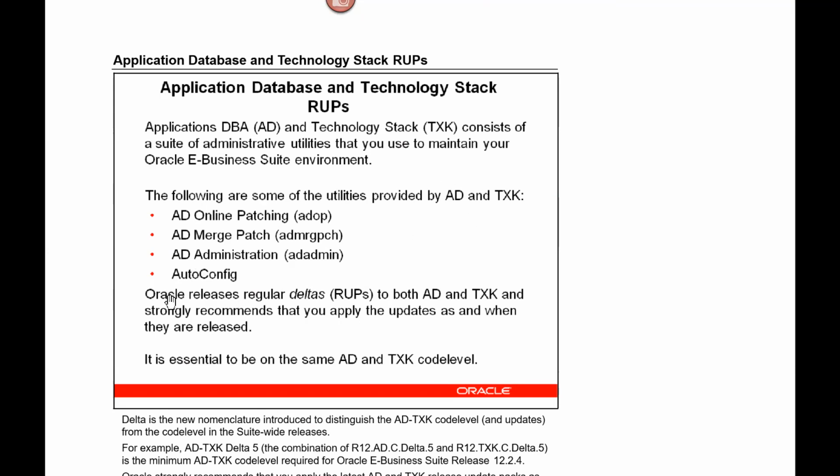At regular stages, they release these delta patches. I think we were on Delta 12. I'm not sure, I installed it last year. So you always have to apply these delta level patches. Oracle releases regular delta patches for both AD and TXK and strongly recommends that you apply them as and when they are released. So if I'm correct, I am somewhere around 12 or 13. In our course, I'll be covering how to apply those patches.